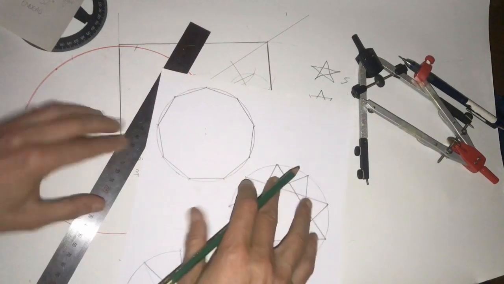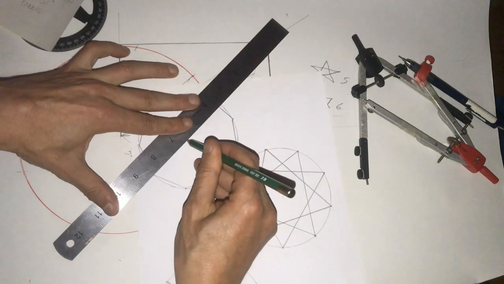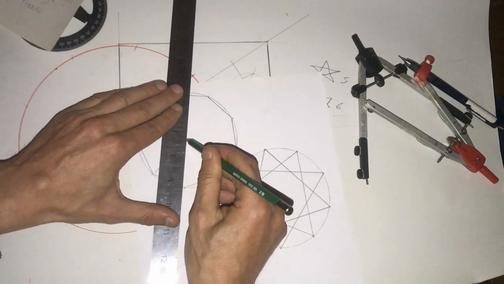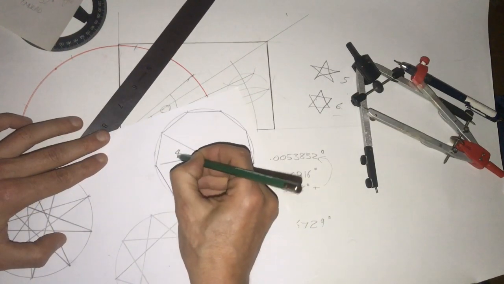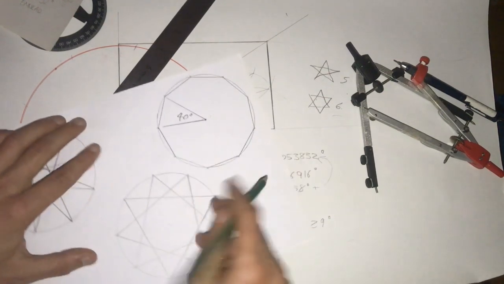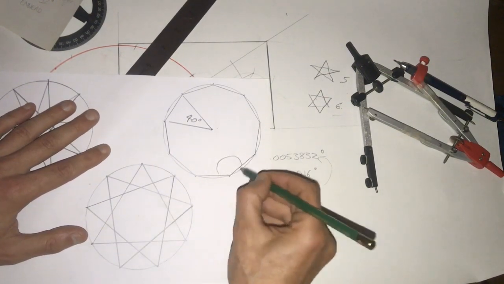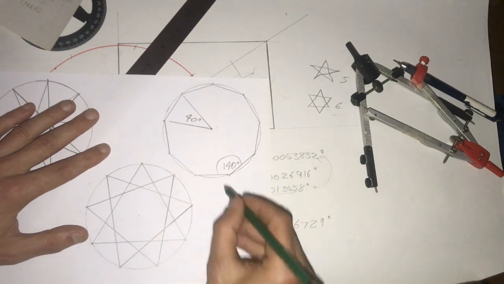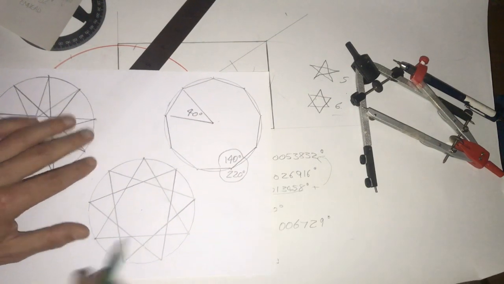Because now we have the center point, so the defining angle of a nonagon is 360 divided by 9, so that's 40 degrees. But we also have the interior corner angle, that's 140 degrees. Therefore the exterior corner angle is 220 degrees.